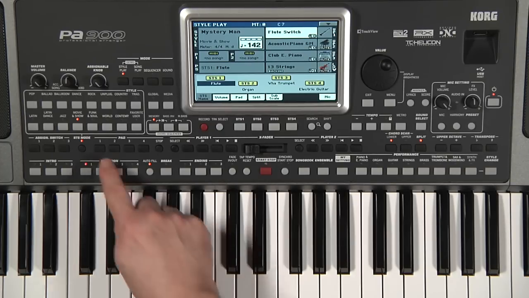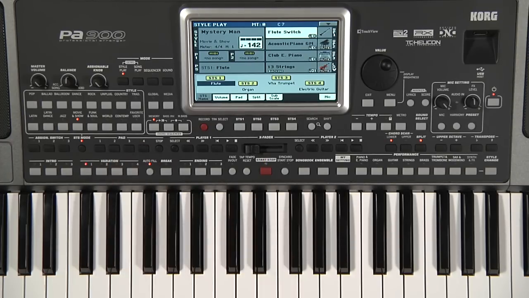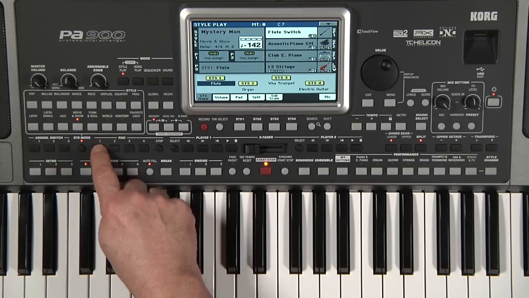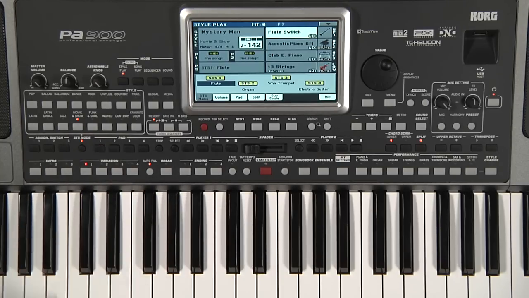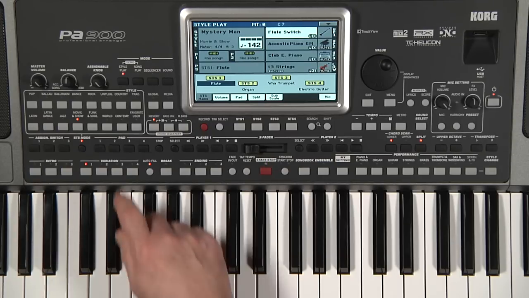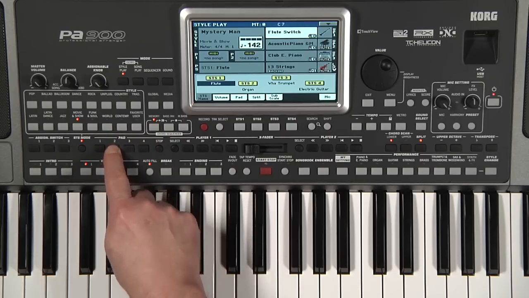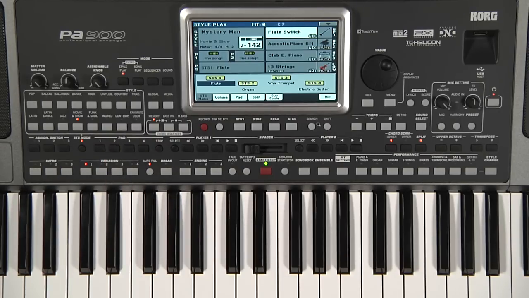These pad buttons can have sounds assigned to them, or even additional patterns that follow the chords you play and sync with the style. They can play once when you press it, or loop.